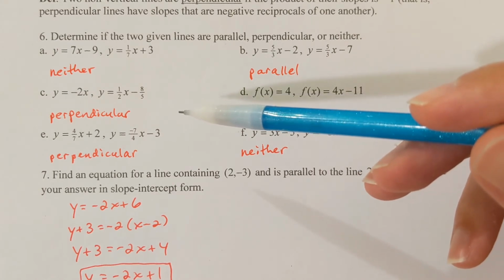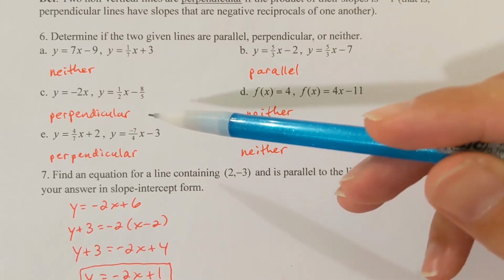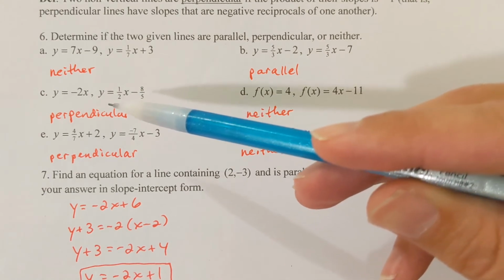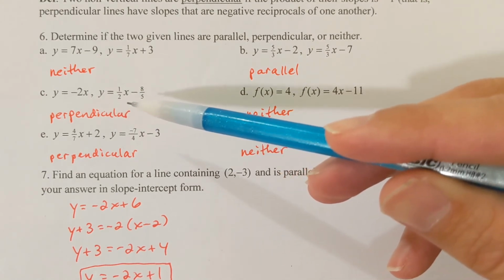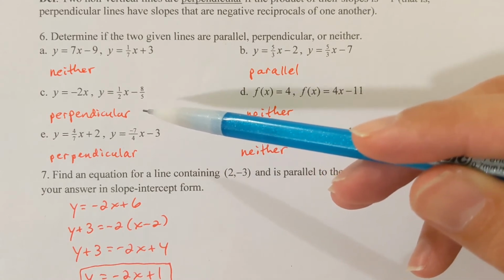Part C, y is equal to negative 2x and y is equal to 1/2 x minus 8/5. Those are going to be perpendicular because of the slopes being negative reciprocals of each other. Negative 2 and 1/2 are negative reciprocals of each other.